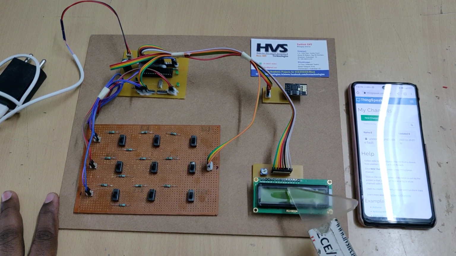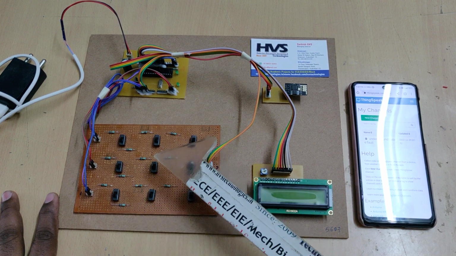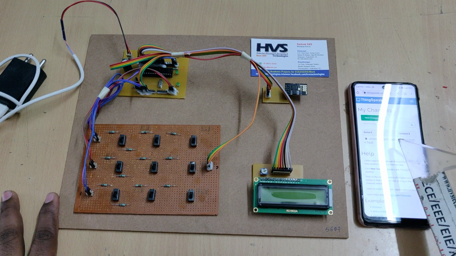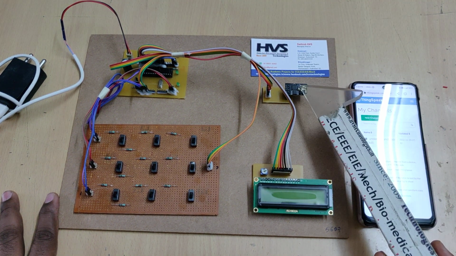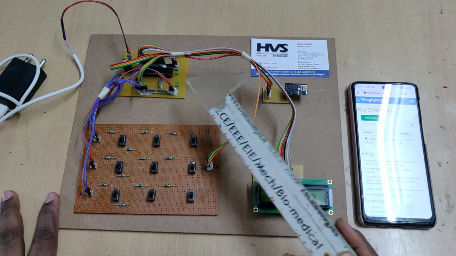And also we are going to send the fault location, along with the phase in which the fault is happening. That will be uploaded to the ThingSpeak cloud platform with the help of this ESP8266. So these are the inputs, and these two are the outputs in our project.